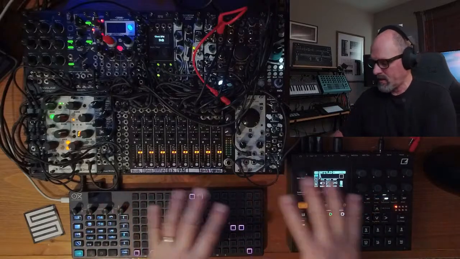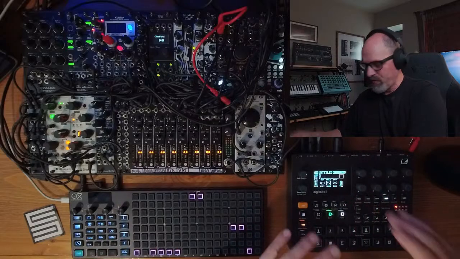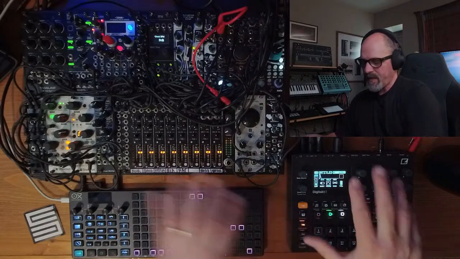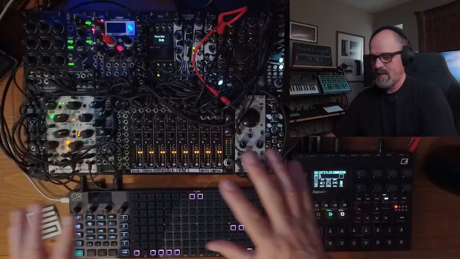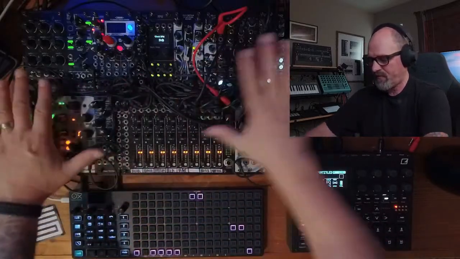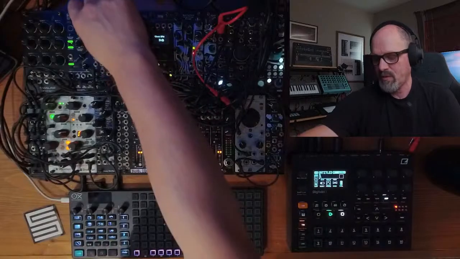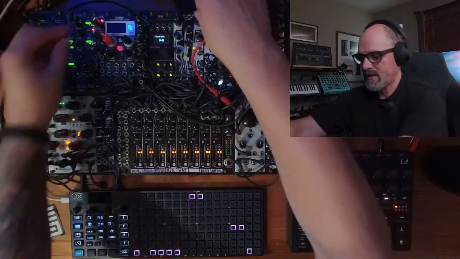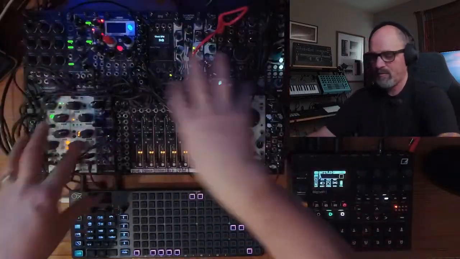It is a little bit clunkier doing filtering and effects in the Digitakt than it is in the modular, only because in the modular everything is on the face of it. So if I want to adjust a filter, the knob's right here for this one. I can adjust 2 filters at once. I can do multiple things.